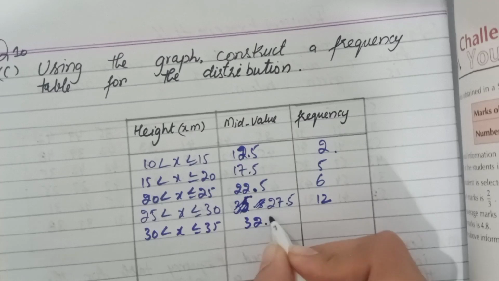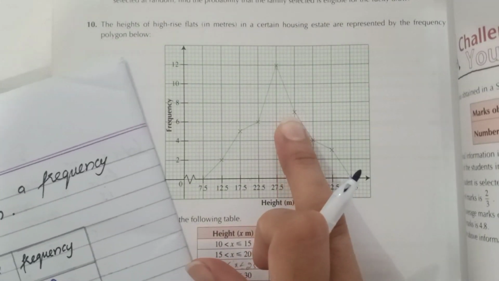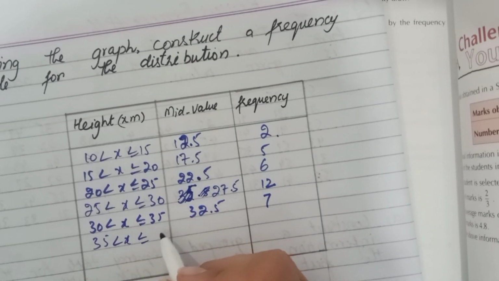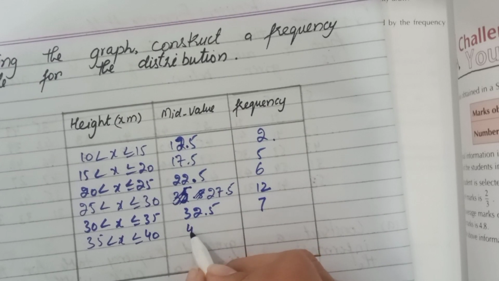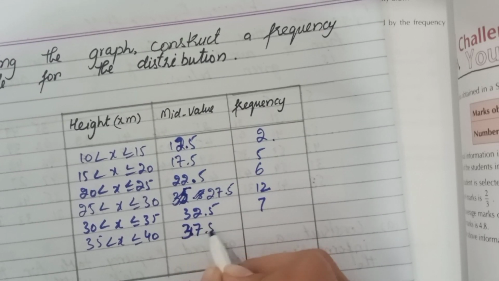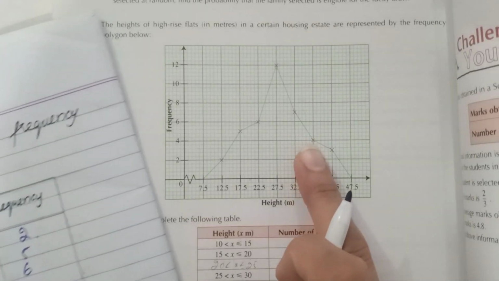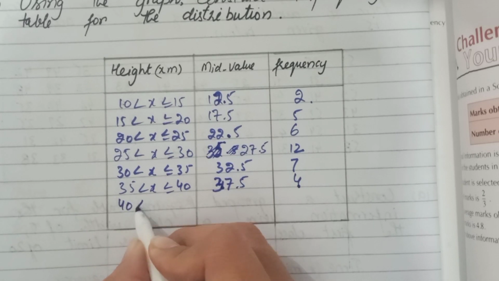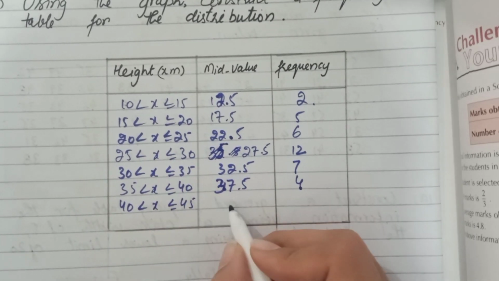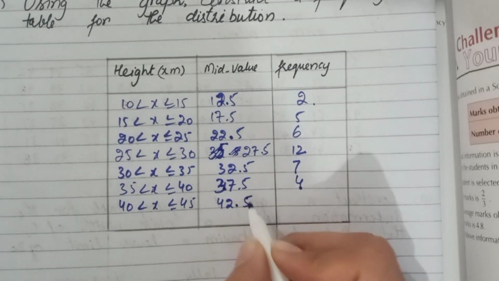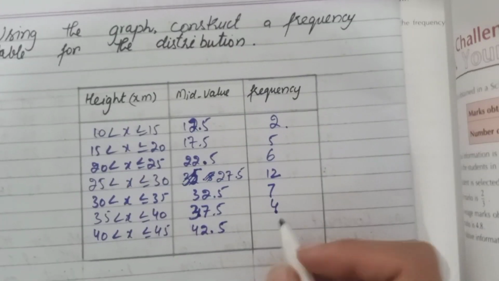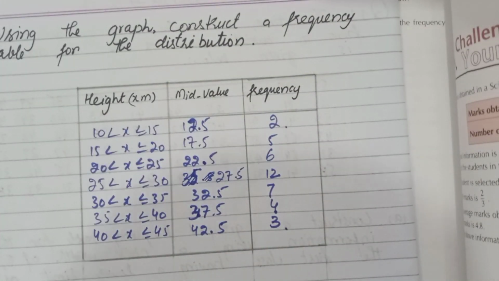The mid value is 32.5, and this is 7. For 35 to 40, the mid value is 37.5, and the frequency is 4. For 40 to 45, the mid value is 42.5, and the frequency is 3. Yes, students, this is the frequency table for this distribution.